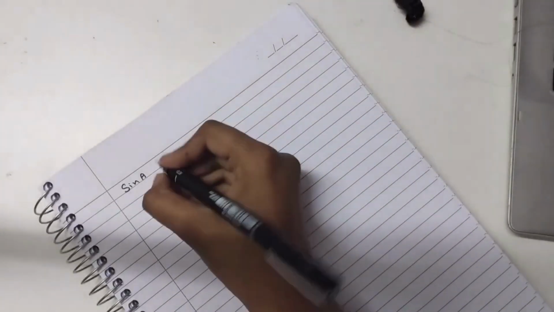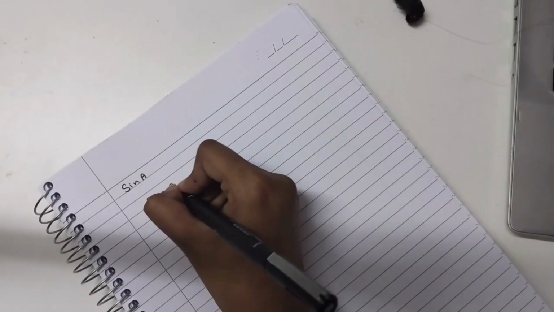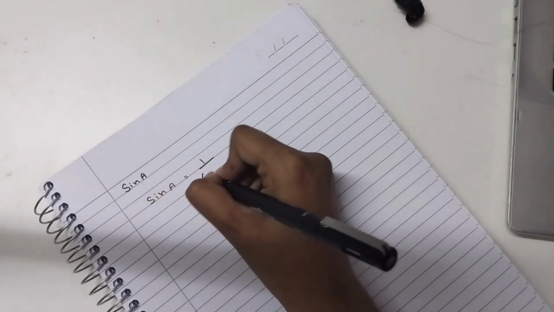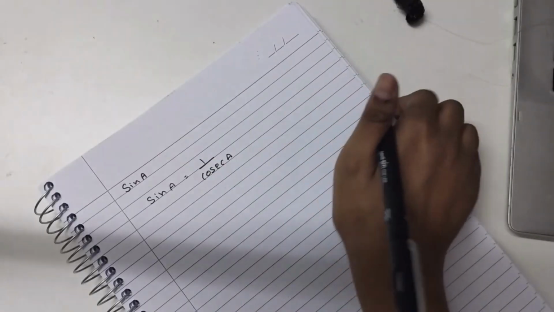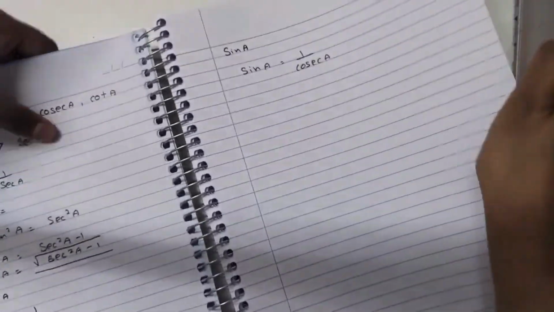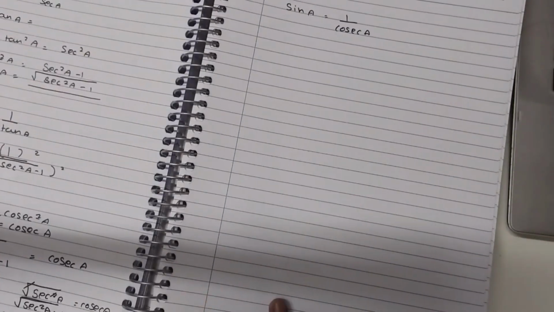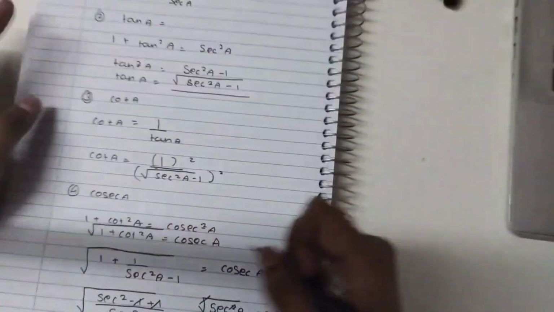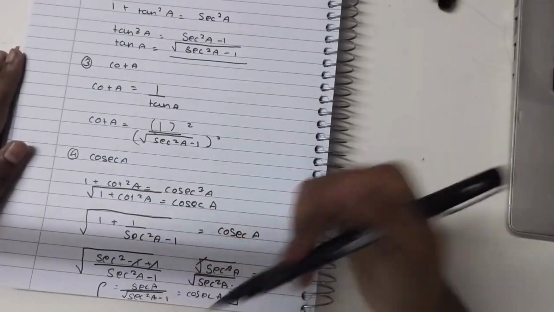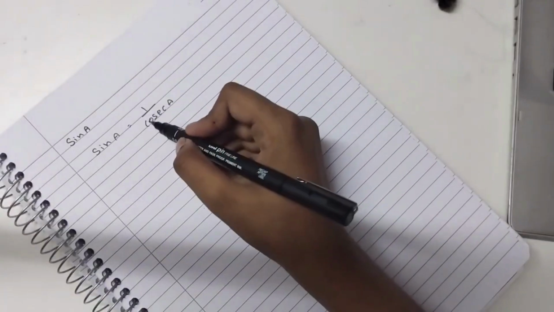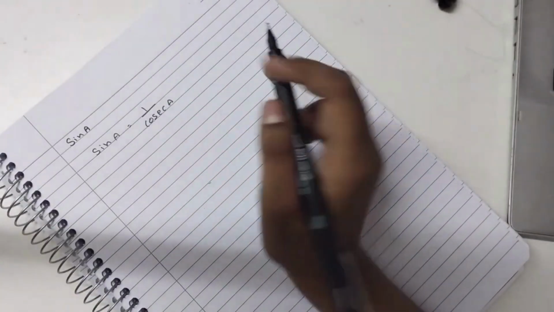Next, let's represent sine A in the terms of secant A. We know that sine A is a reciprocal of cosecant A. So we can write sine A is equal to 1 by cosecant A. And previously, we have expressed cosecant A in the terms of secant here. So we've written cosecant A is equal to secant A by root of secant square A minus 1. So we're going to substitute that value here in order to find sine A.